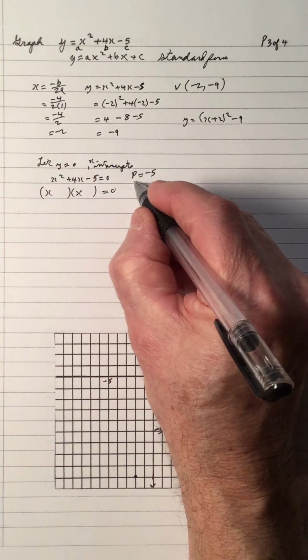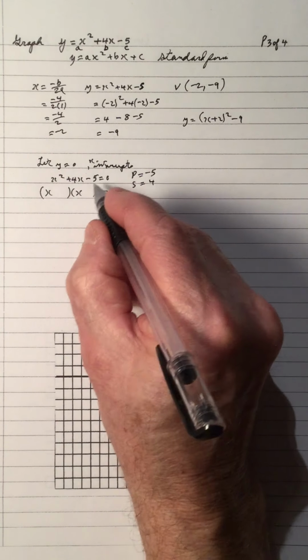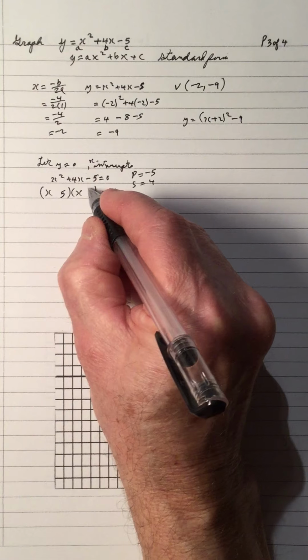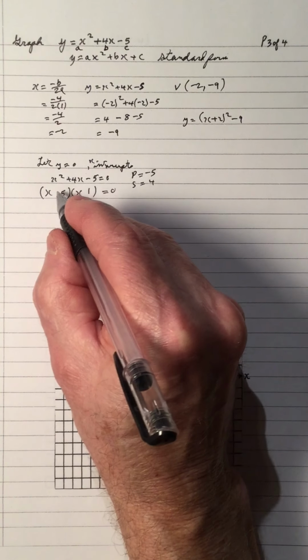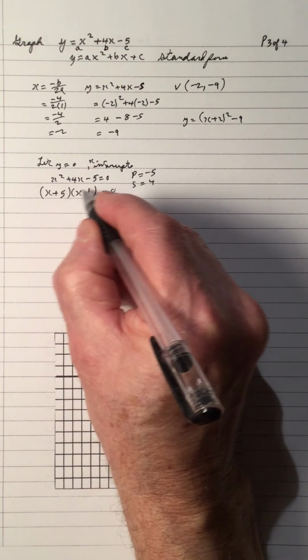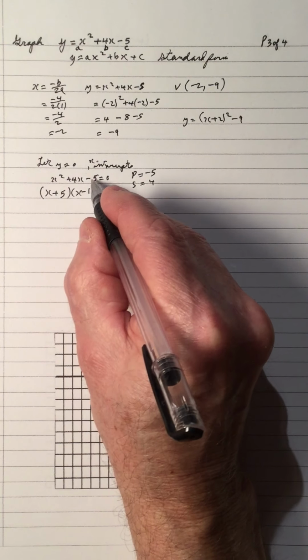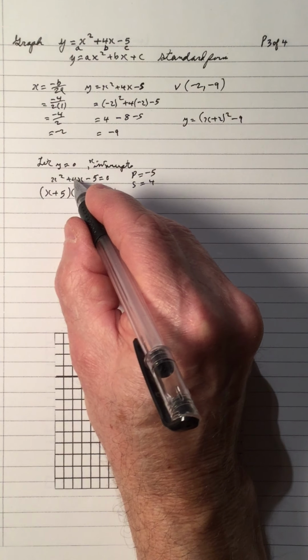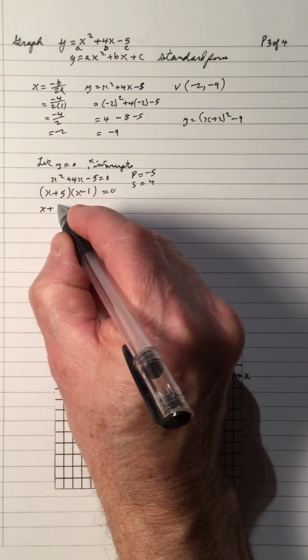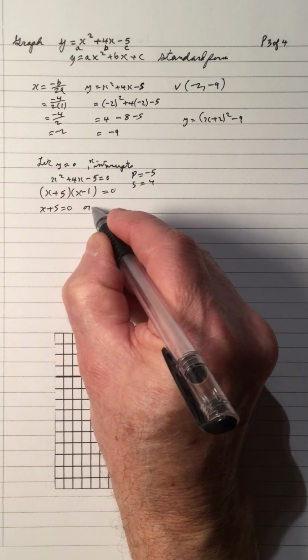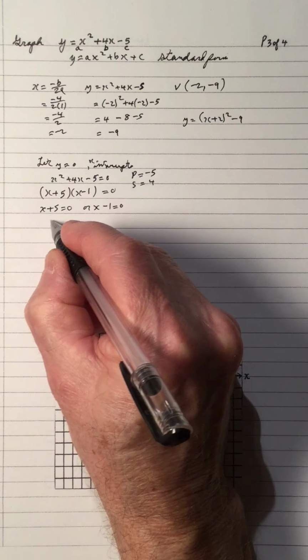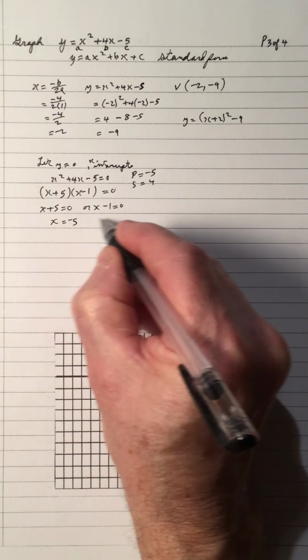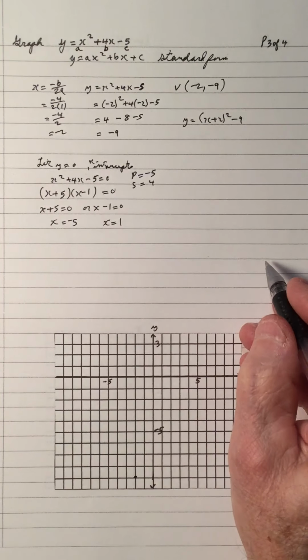The sum is +4. So the factors of 5 are 5 and 1. Product is negative, so there's to be a plus and a minus. So it's a +5 minus 4. Multiply, -5. Add, +4. So x plus 5 equals 0, or x minus 1 equals 0. X is -5, or x is 1.